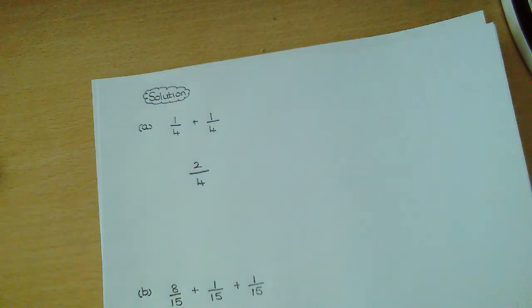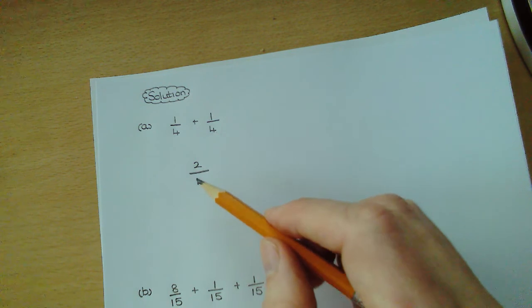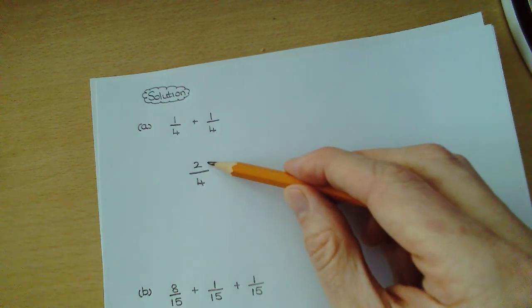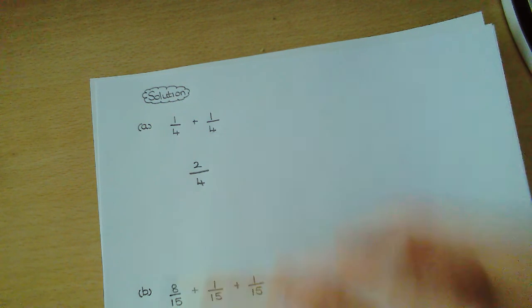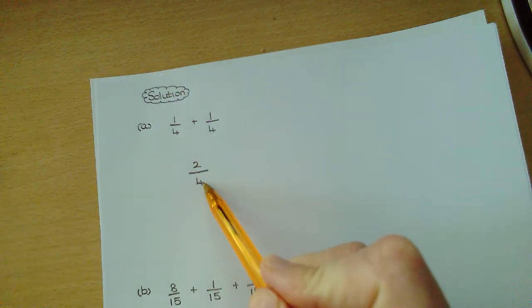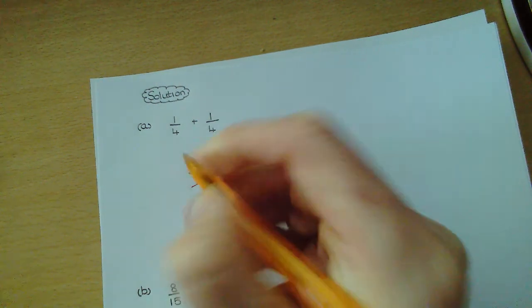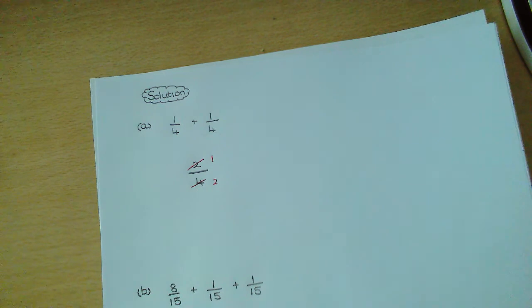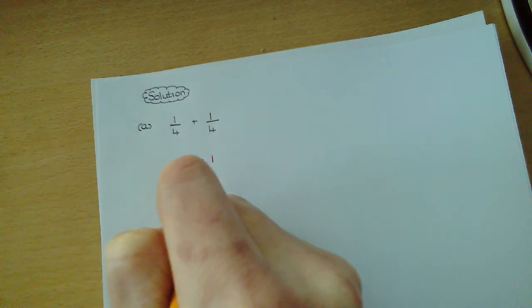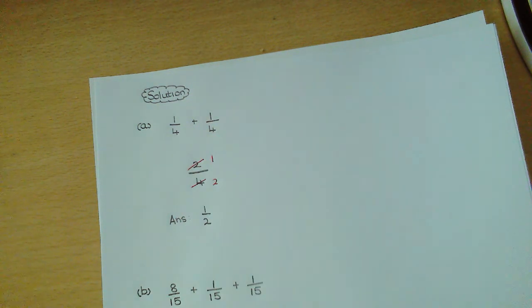Now, at the minute, we have 2/4, but that can actually be cancelled because the largest number that goes into 2 and 4 is just 2. So we're going to divide both these numbers by 2. So that's going to give us 1 and that's going to give us 2. So our final answer is going to be 1/2.